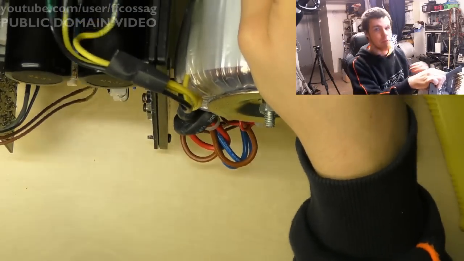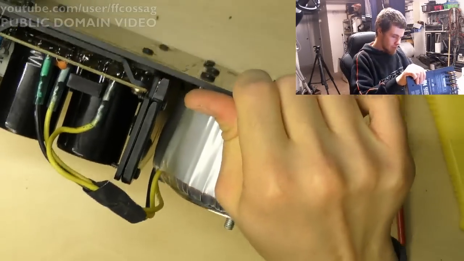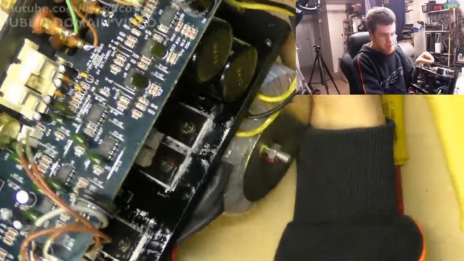Yeah, fuck it. I don't care about the power amplifier in this thing anyway, so let's just power it up, see what it does. If it goes bang, at least it'll be exciting.